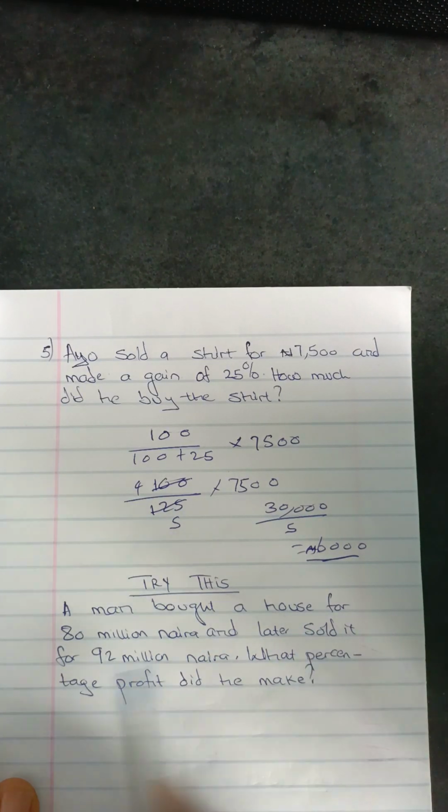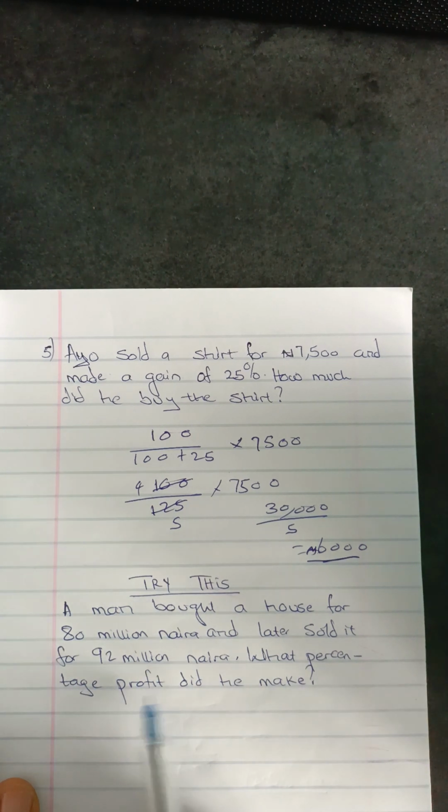Please try this out. A man bought a house for 80 million naira and later sold it for 92 million naira. What percentage profit did he make?